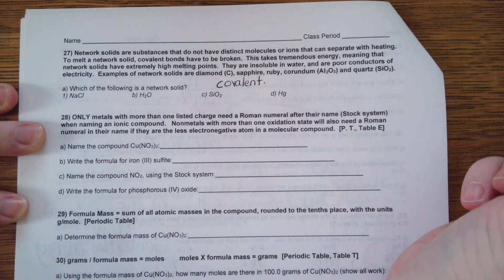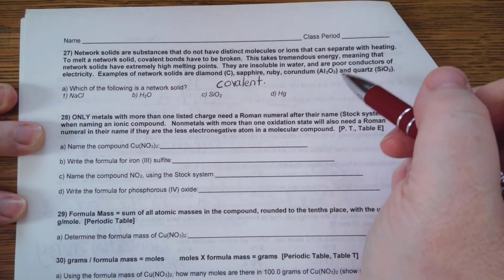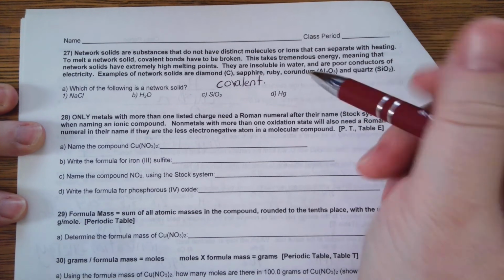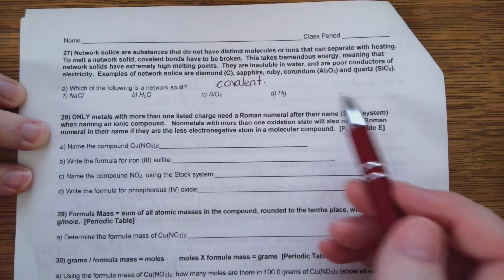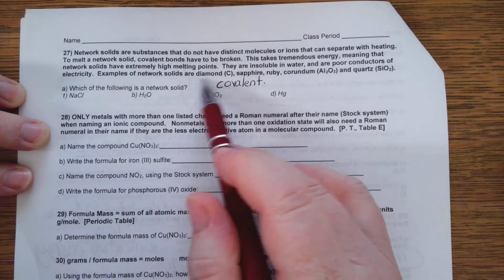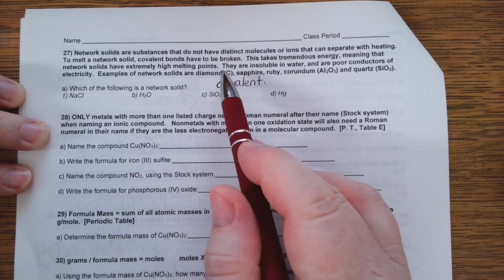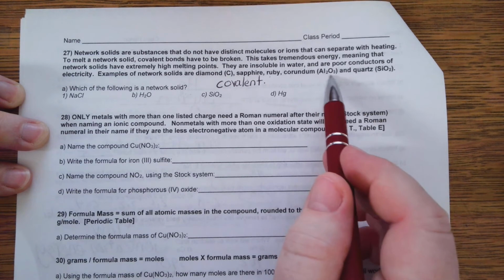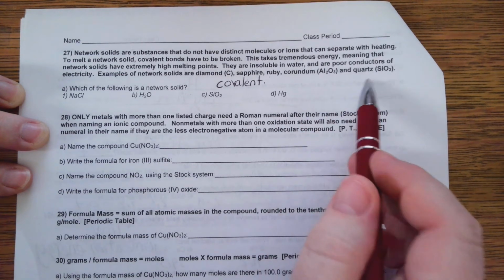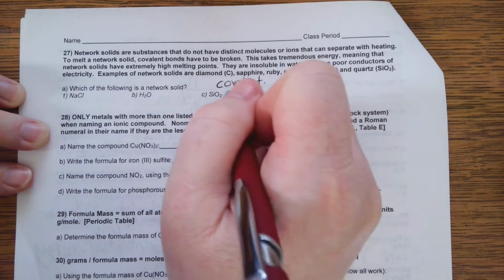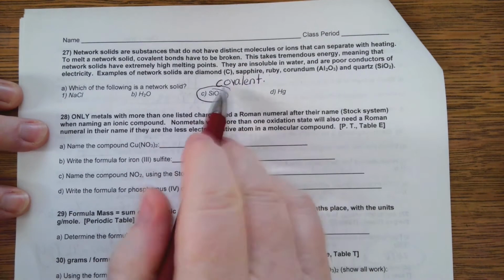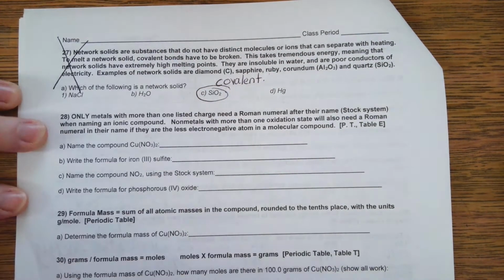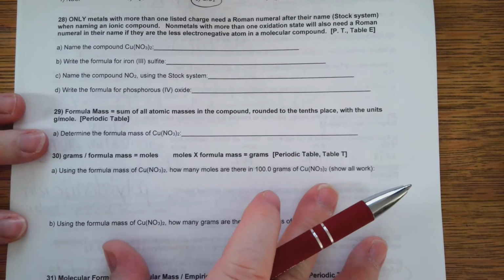But it's special, and this question is rarely asked on the exam, just so you know. But if you look, here are our examples: diamond, sapphire, ruby, Al2O3, which is corundum, and quartz. So it's going to be this example, but again, please don't worry about this question, okay? Not too much to worry about there.